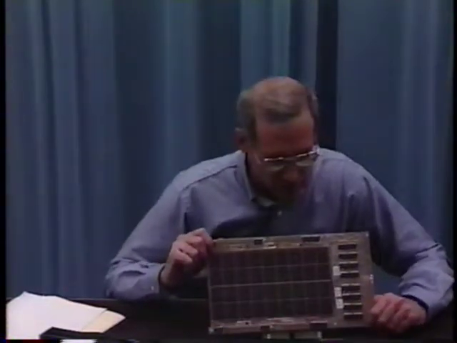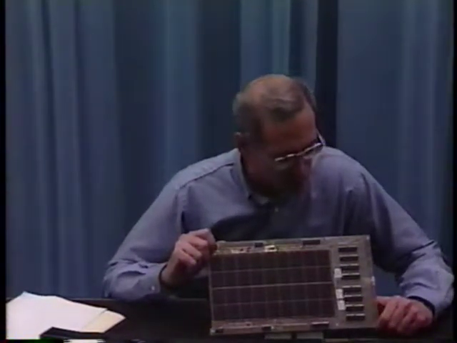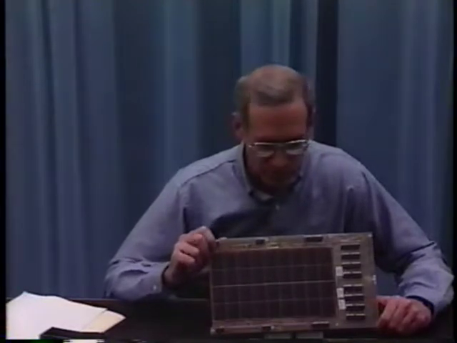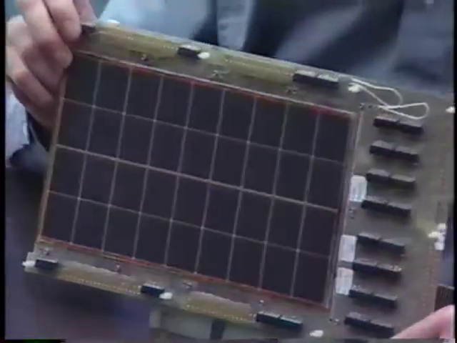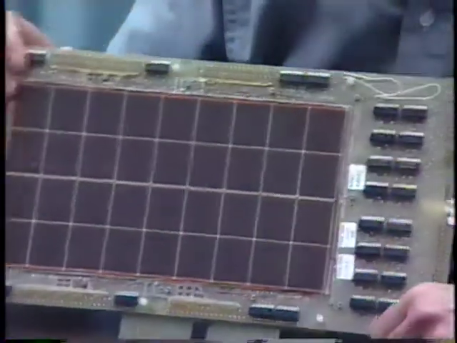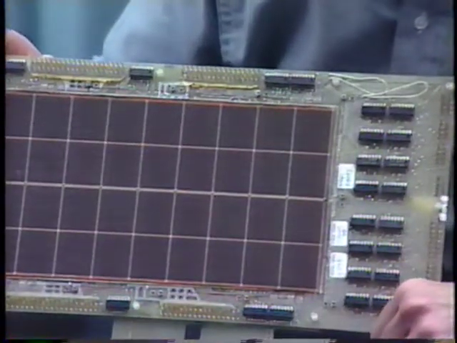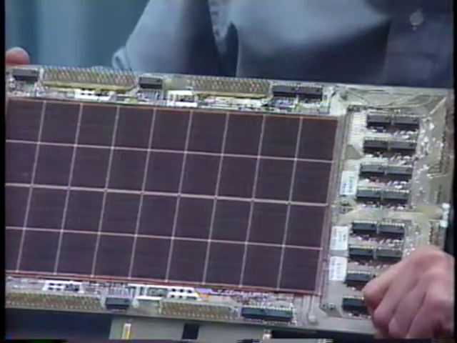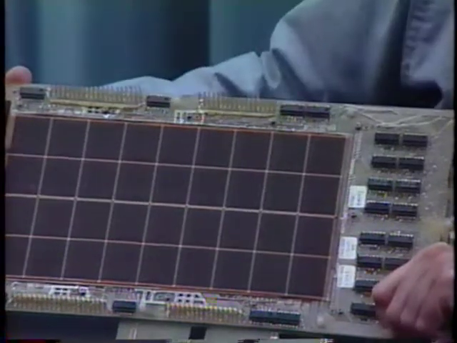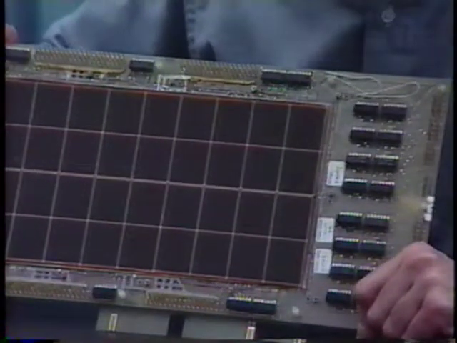This was about the last generation core memory ever made, because this has IC drivers instead of transistor drivers, and I would guess it's something like late 60s. And what's on one side of the board here represents 32K bytes. That's right, 32K bytes of memory.